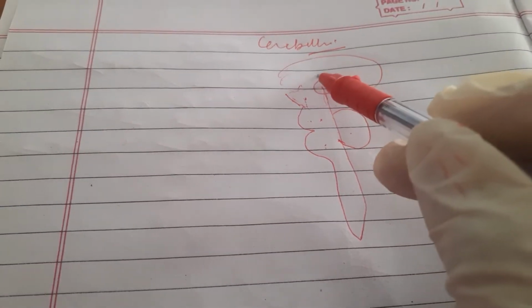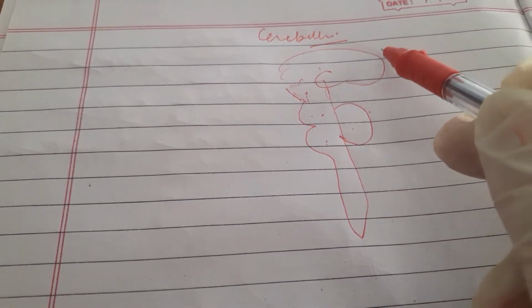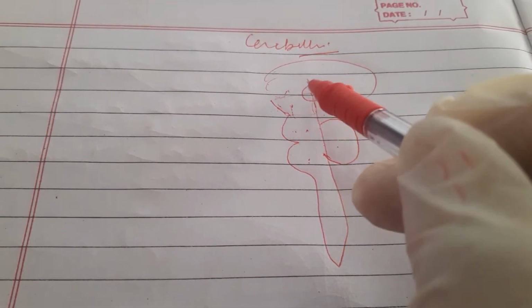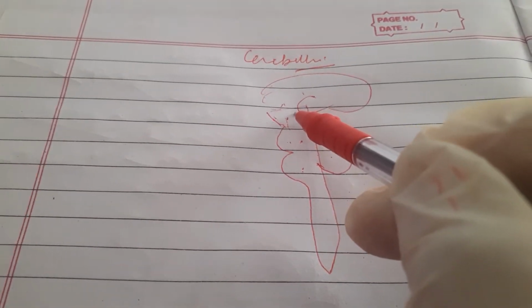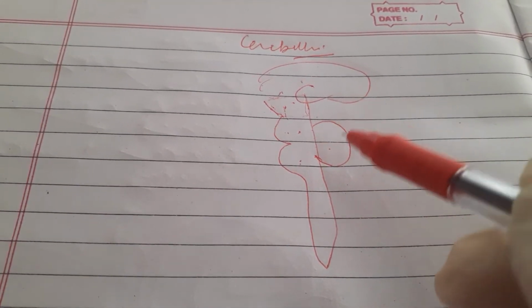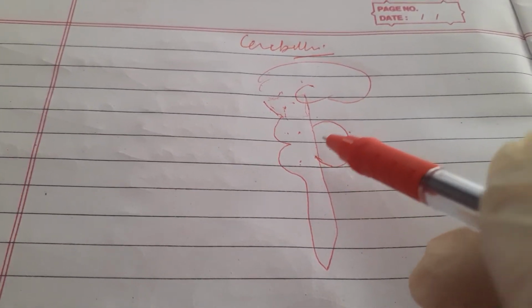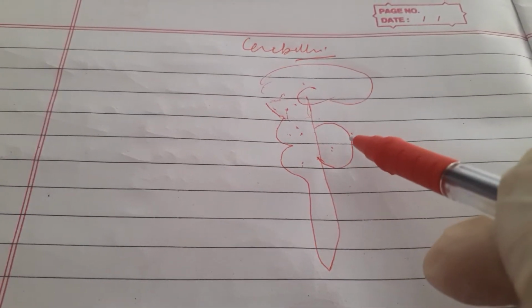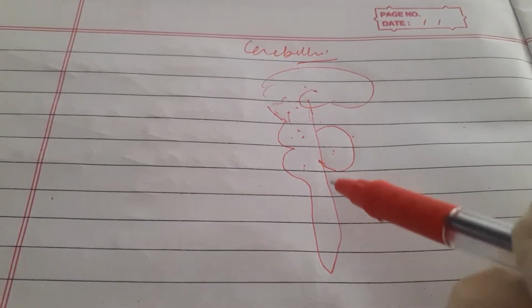From the prosencephalon, the prosencephalon will give rise to the telencephalon, which will give rise to the cerebral hemisphere, and also the diencephalon, which will give rise to the thalamus and its family. Now the mesencephalon gives rise to the midbrain, and the rhombencephalon gives rise to the metencephalon and myelencephalon. Metencephalon gives the pons plus cerebellum, the ventral aspect and the dorsal aspect, and the myelencephalon will give rise to the medulla oblongata, and this is the caudal part of the neural tube.